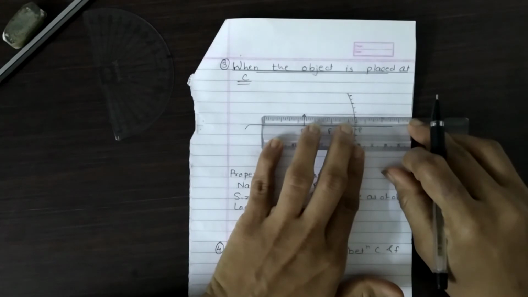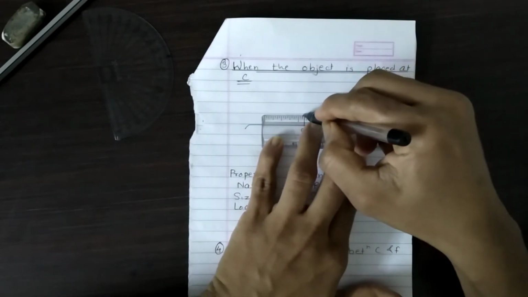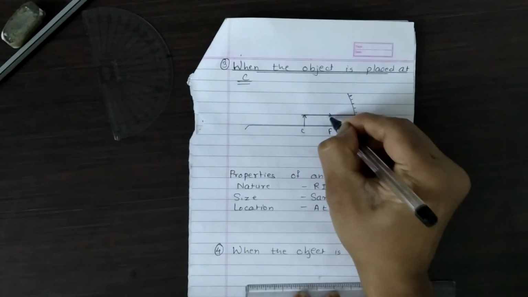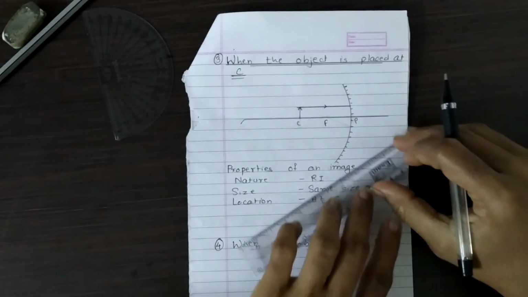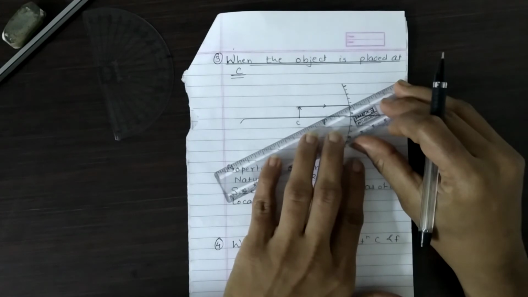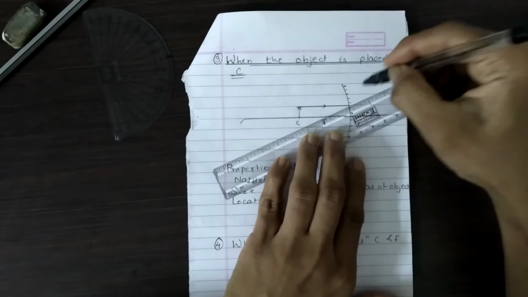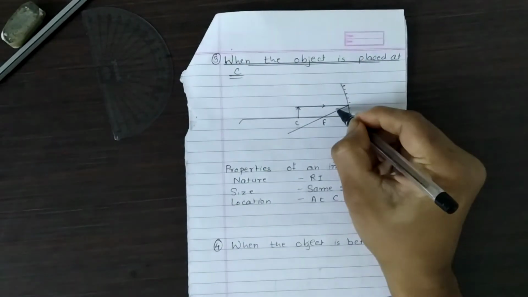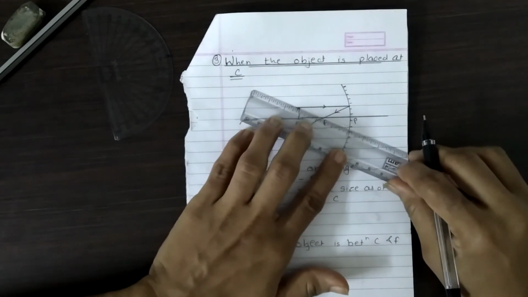The first ray we have to consider is the ray parallel to the principal axis. When the ray comes parallel to the principal axis, after reflection, it will converge at F. Now secondly, we will consider a ray passing through the focus.